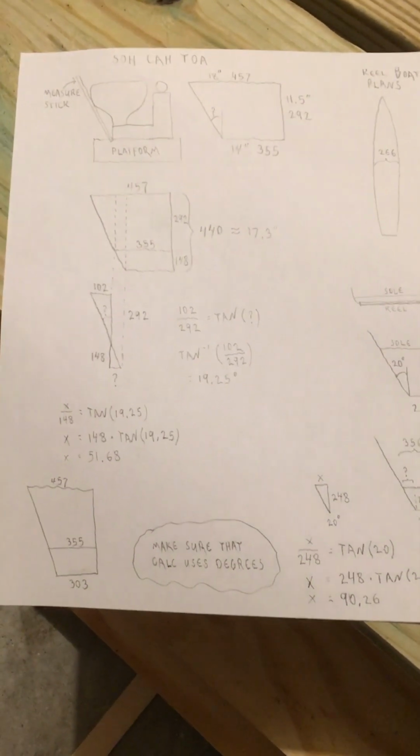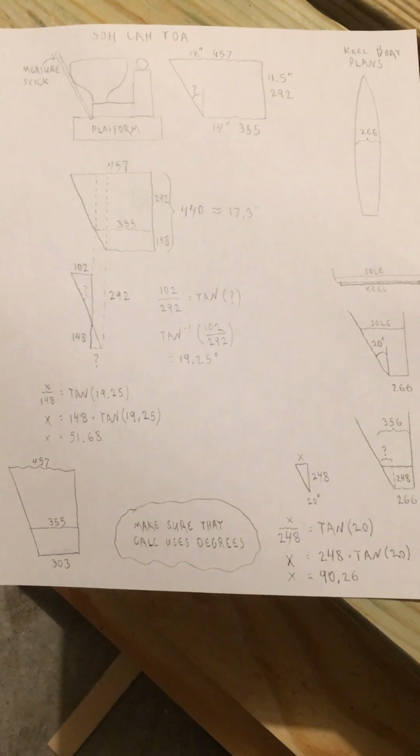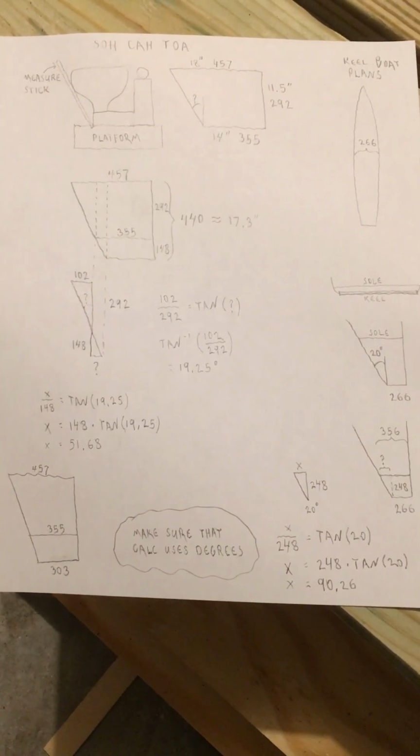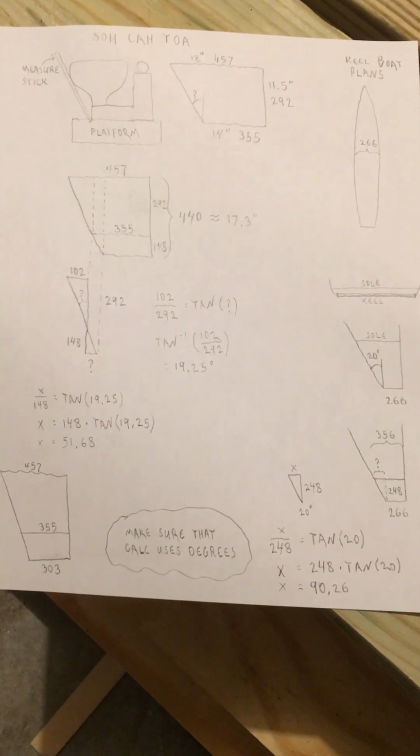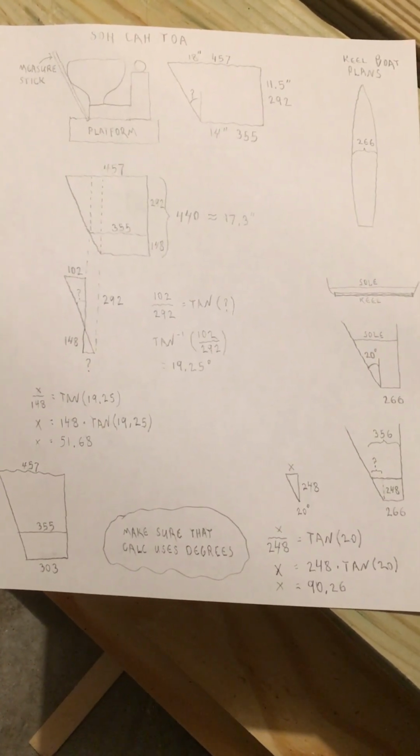All right, we're back to the toilet, or the head, again in this video, and I wanted to make sure that it was going to fit with some more accurate measurements.